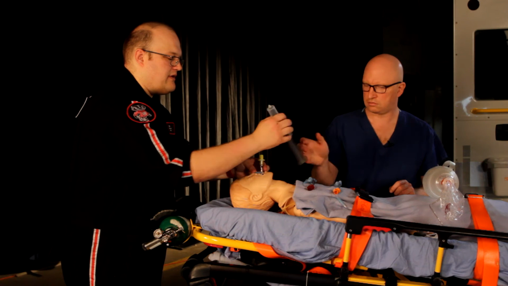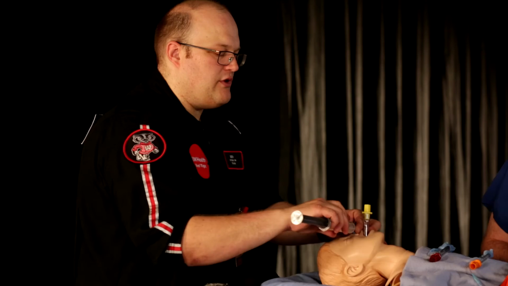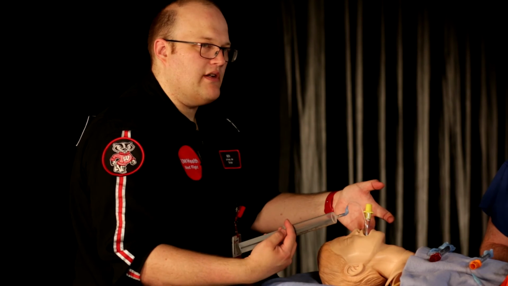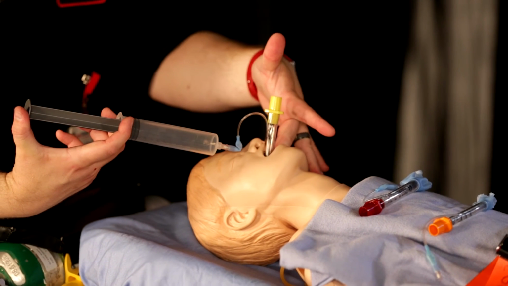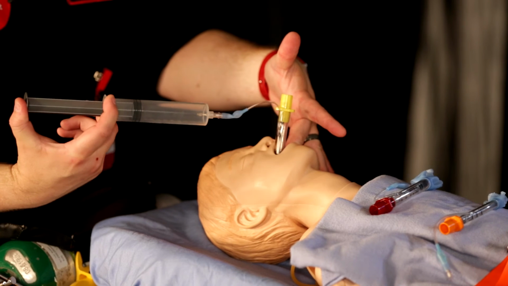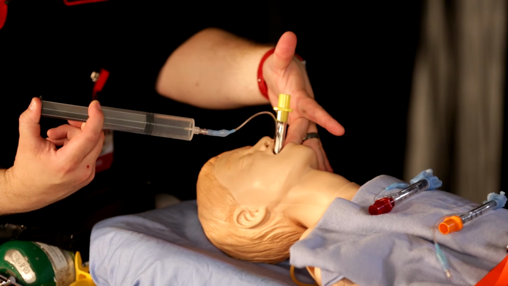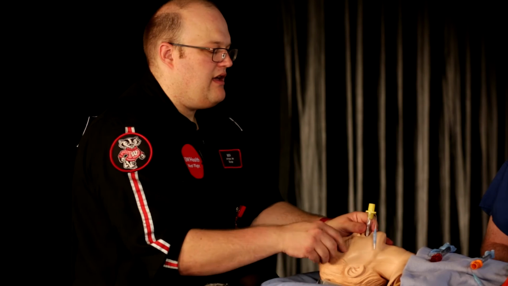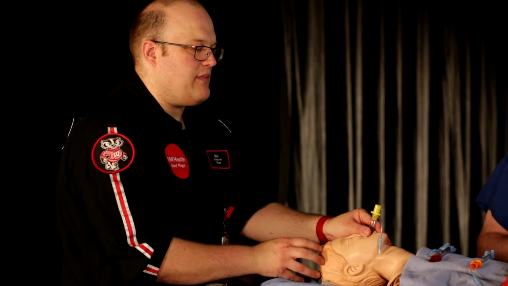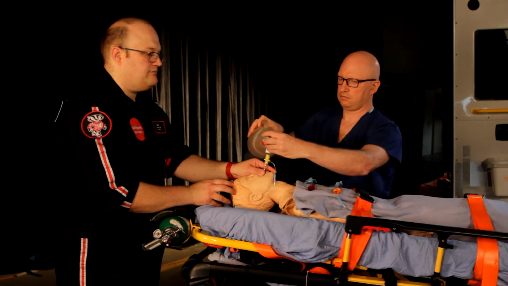I'm going to ask Dr. Kohler for the syringe. I'm going to inflate the balloon, and one of the things I do is I keep my middle finger in the back of the oropharynx, one to stabilize the tube, and two, I can feel when the balloon is inflating. So I will slowly inflate the balloon. I feel it catching. The balloon is in good position, and then I'll hold the tube while Dr. Kohler places the bag to see if we get good chest rise.